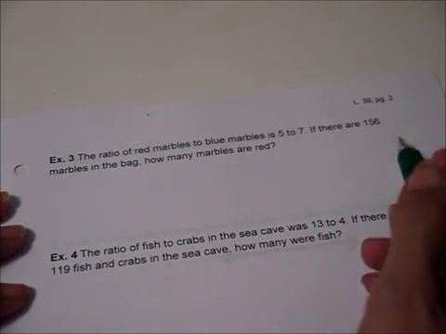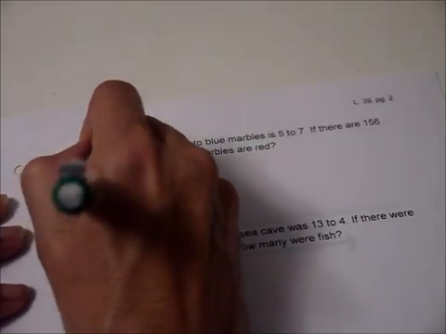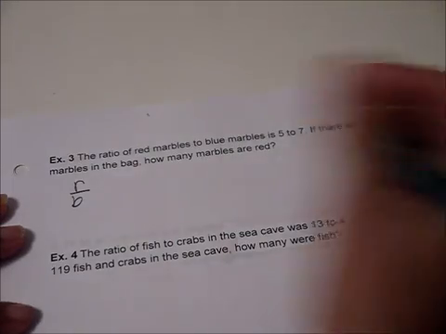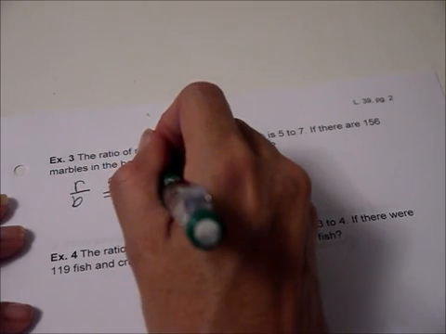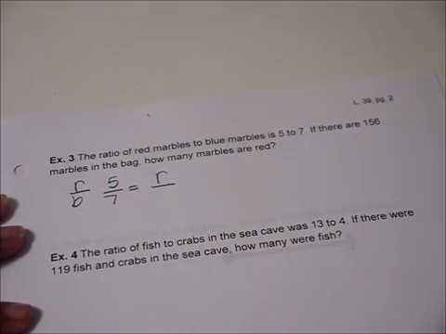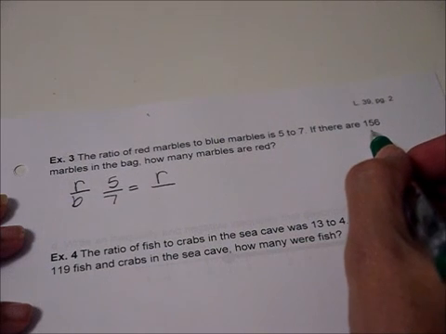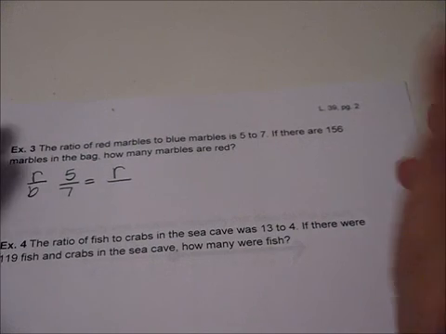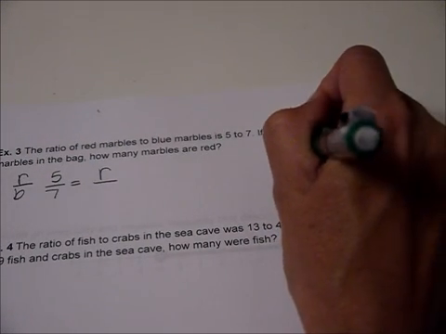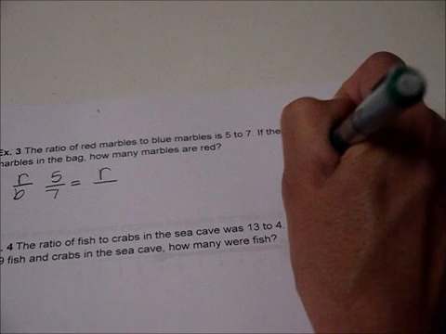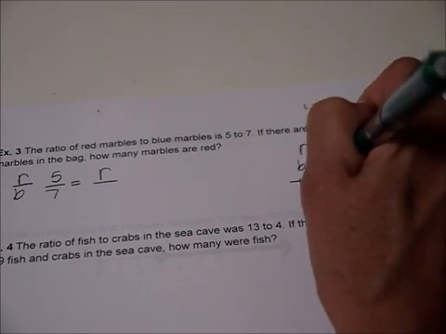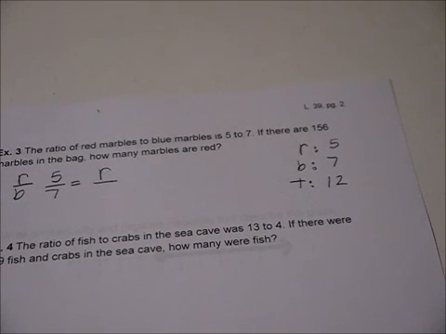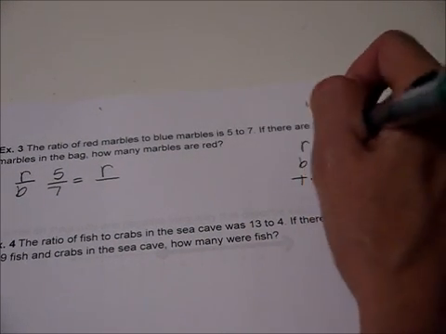So as you notice here, if we said red to blue, like we did last lesson, was 5 to 7, and we want to know how many are red. Do we know how many are blue? No, we only know the total. So what we want to do is the ratio. Red, blue, total would be 12. Okay, so here's our ratio.